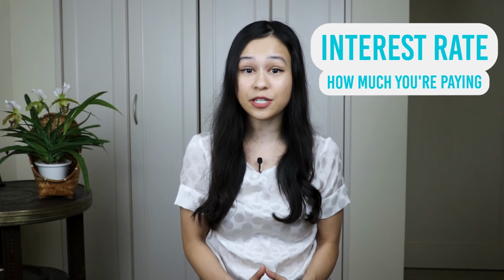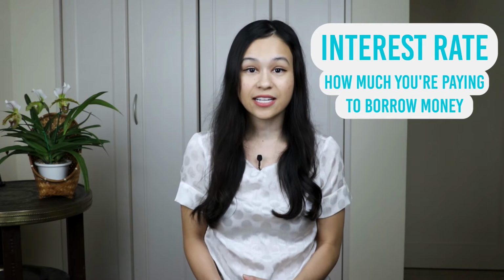Just to start with the basics, an interest rate is how much you're paying to borrow money. So let's say you take out federal student loans, which means that the government is loaning you money now so you can pay for your education, but it's not for free. There has to be some sort of incentive for the government to loan you the money, and that's the interest.